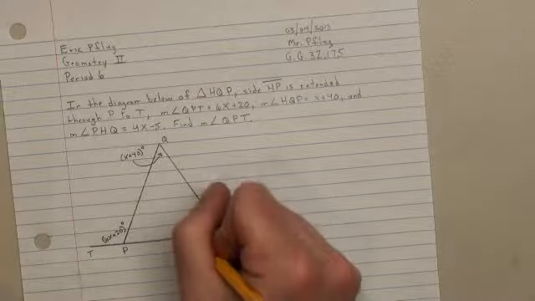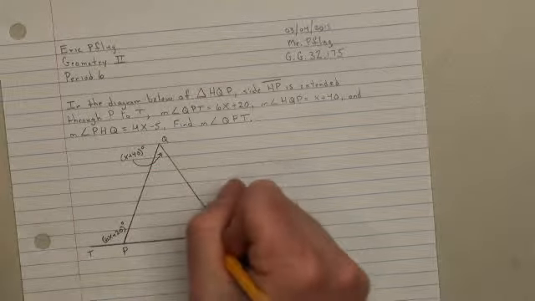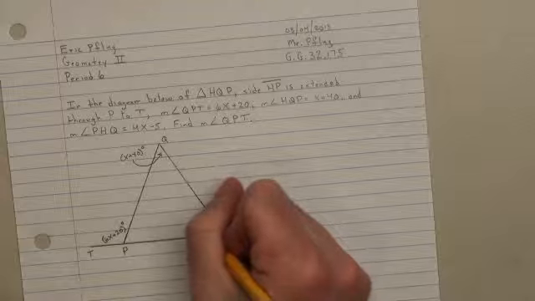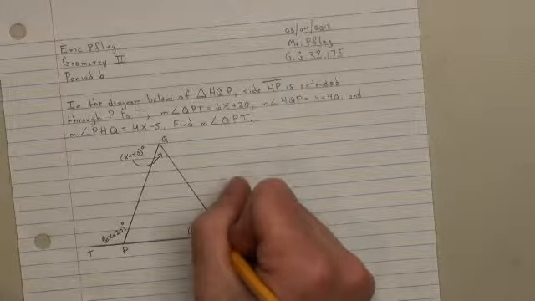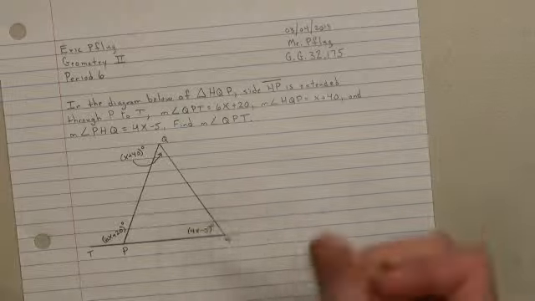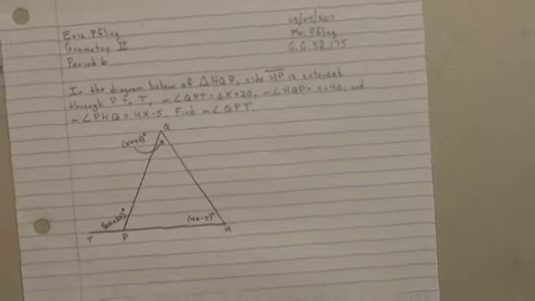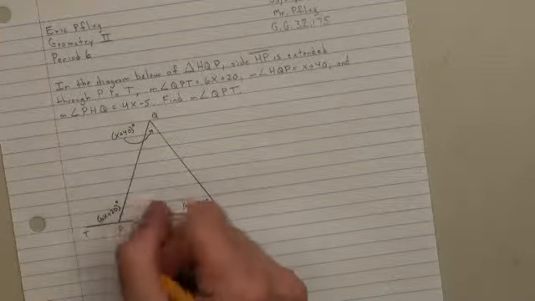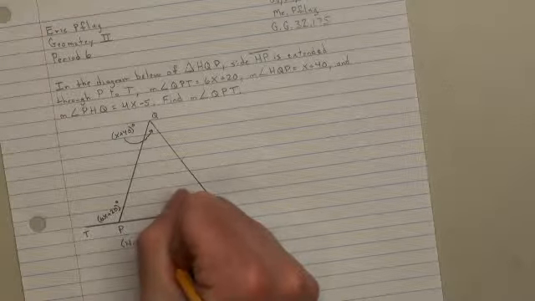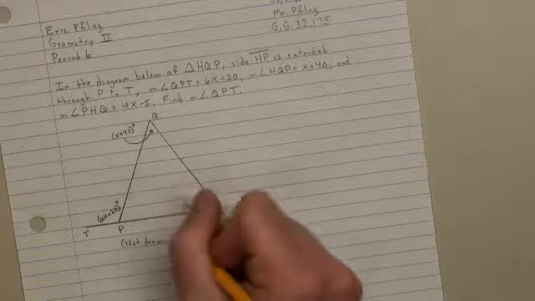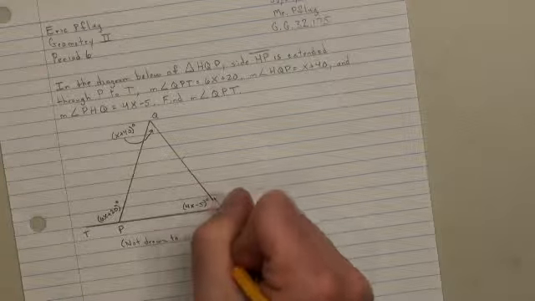And this one is 4x minus 5 degrees for this angle. Okay? And it also says not drawn to scale, so sometimes they write this, sometimes they don't.